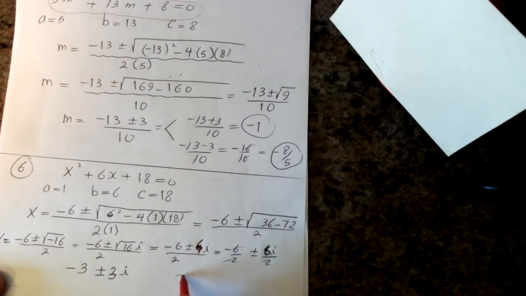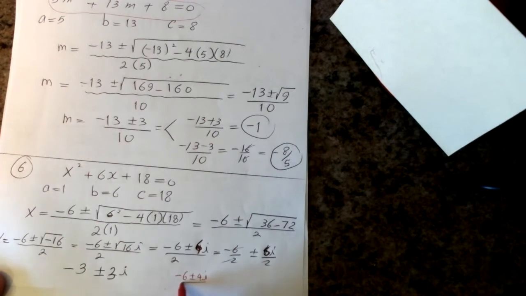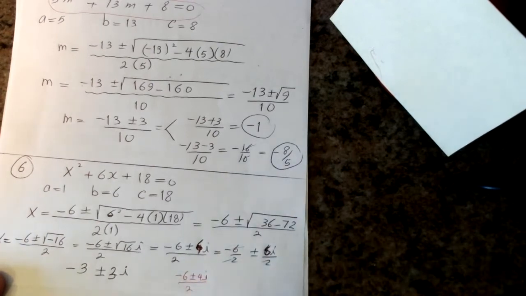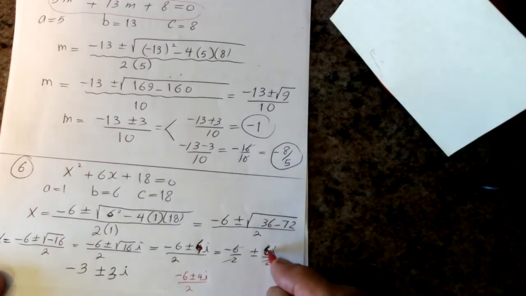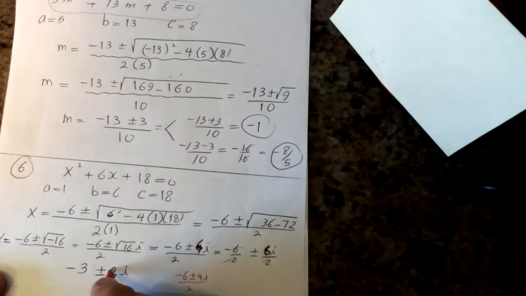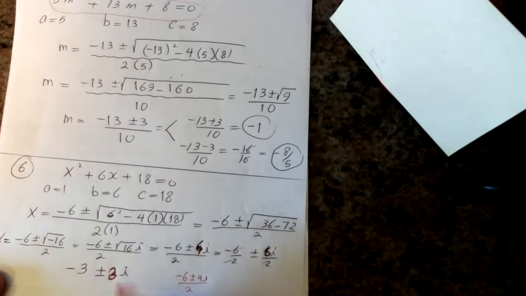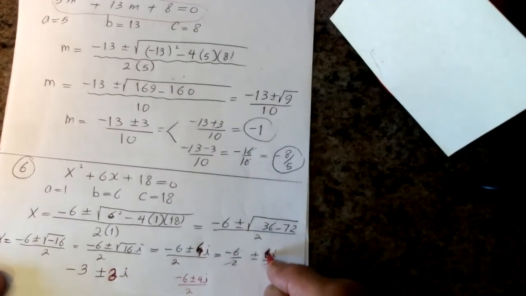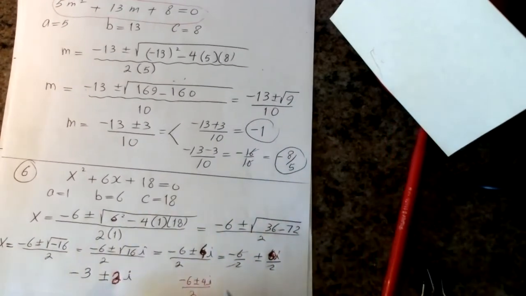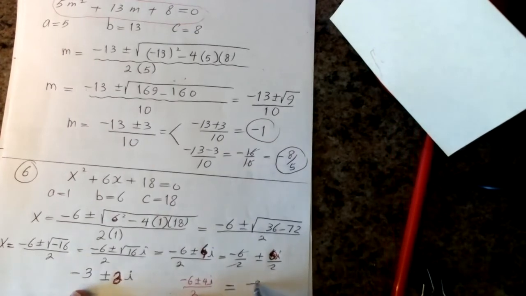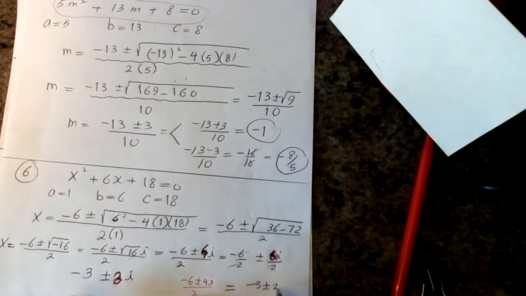So it's minus 6 plus or minus 4i divided by 2. Okay, and then when you simplify it here, this should be 2i. Sorry. So it should be negative 3 plus or minus 2i.